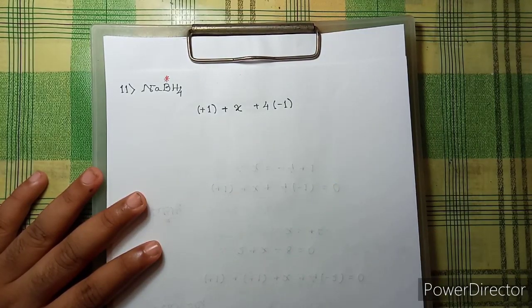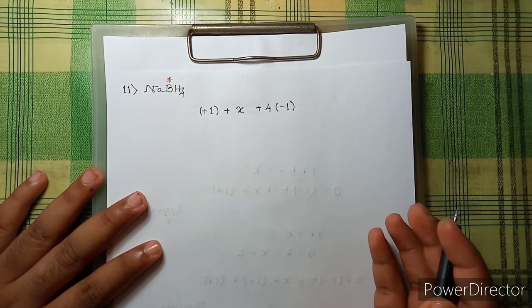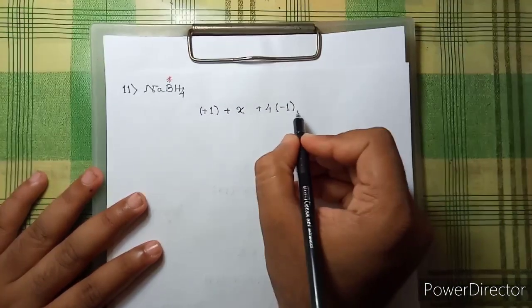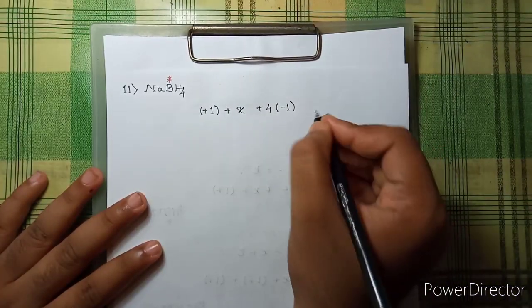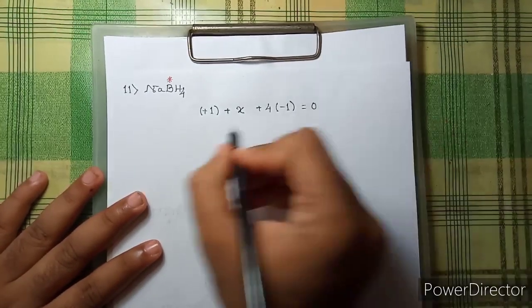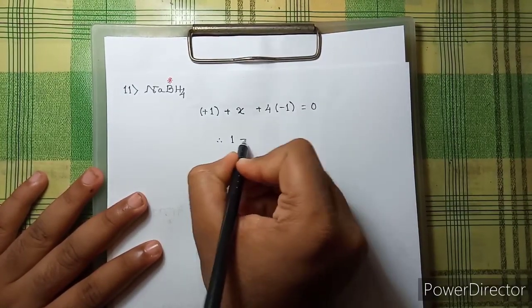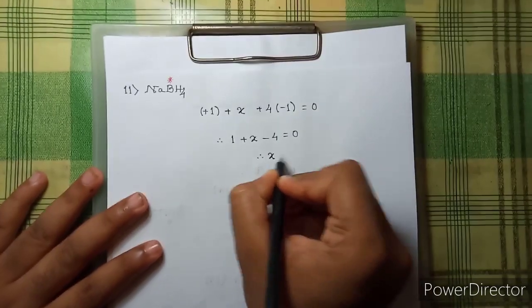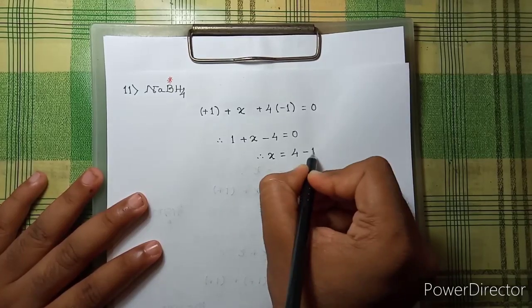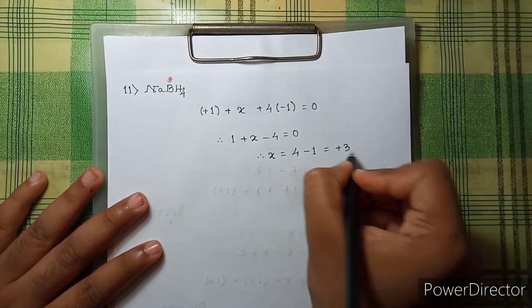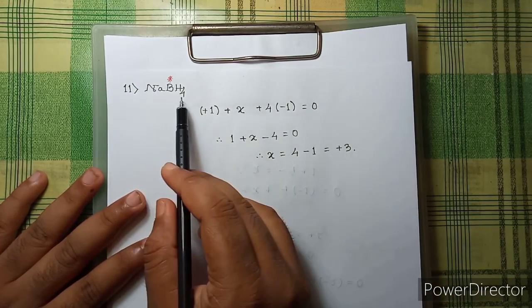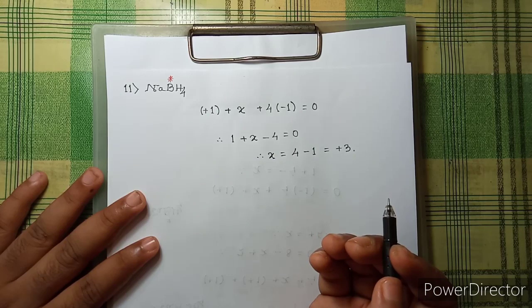In our previous video, we learned that where the hydrogen atom is present as hydride, we have to take the oxidation number of hydrogen as minus 1. That's why we take minus 1 for these 4 hydrogen atoms here. And the overall oxidation number is 0. Therefore, 1 plus X minus 4 equals 0, or X equals 4 minus 1 equals plus 3. So the oxidation number of boron present in this sodium borohydride molecule is plus 3.